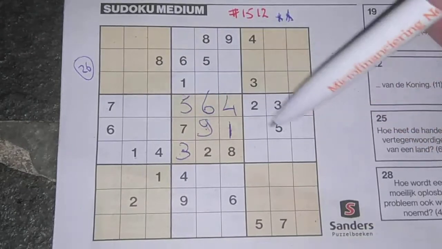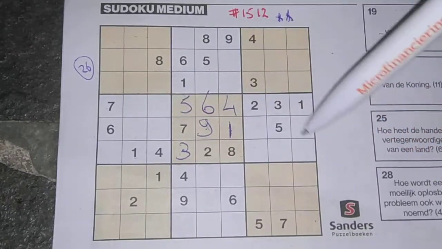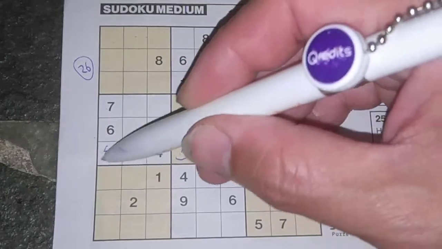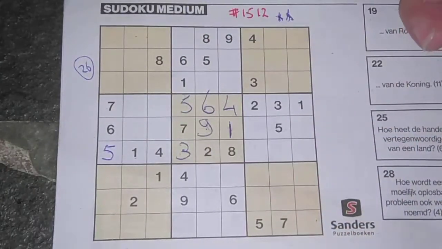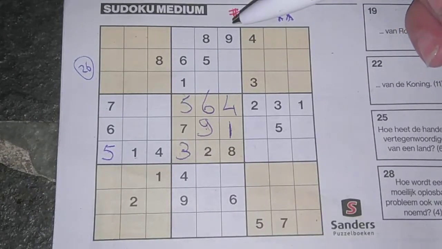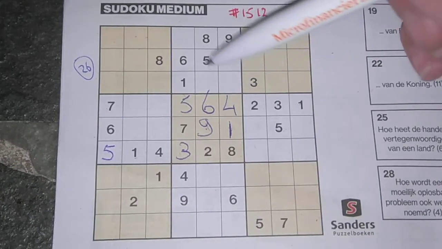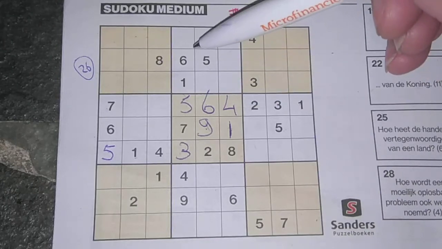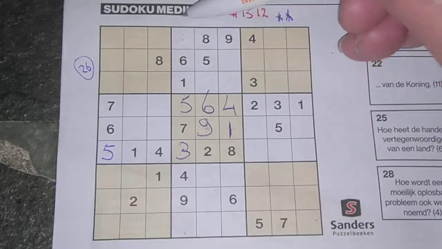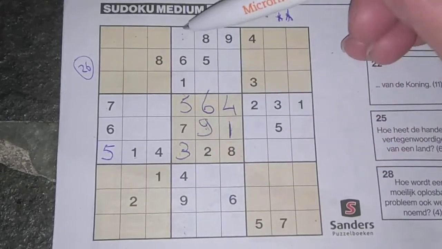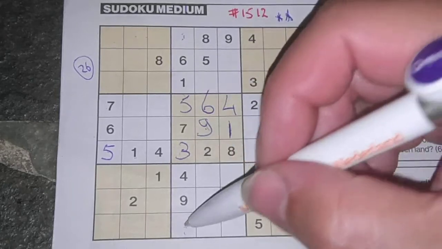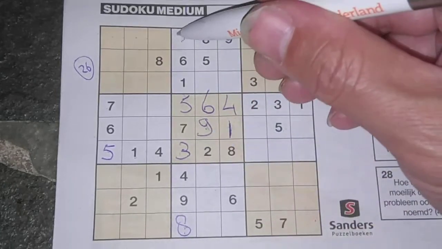5 in this row, 5 in the middle row. So in the row below, the only place for the 5 should be there. Two missing numbers in this column. The 2 is missing and the 8 is missing. We see here an 8, no 8 there. 8 should be here and the 2 goes there.